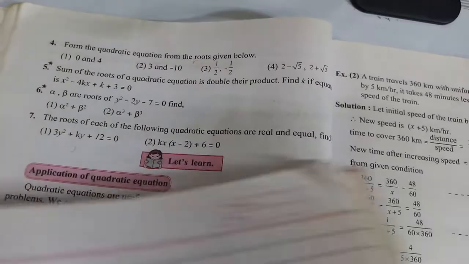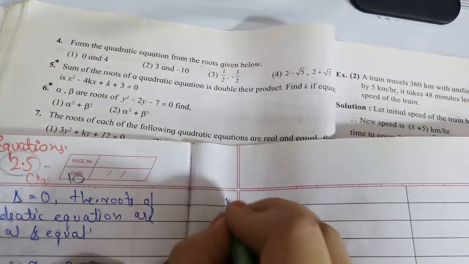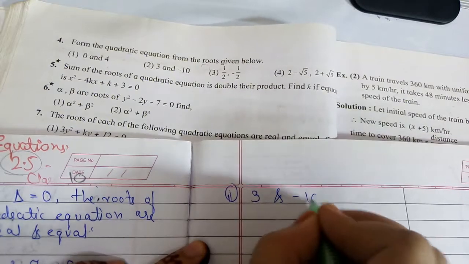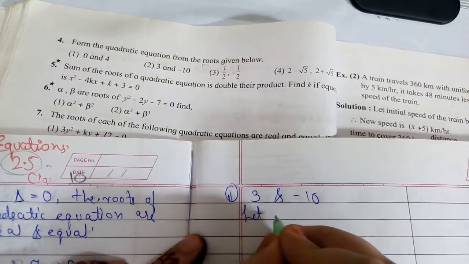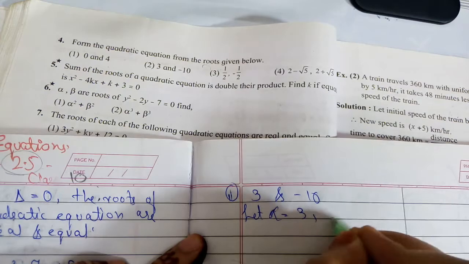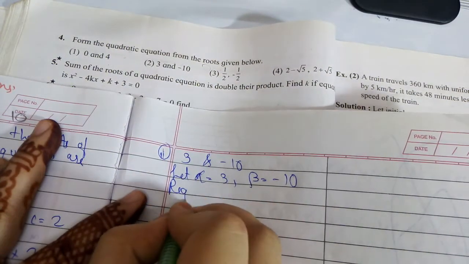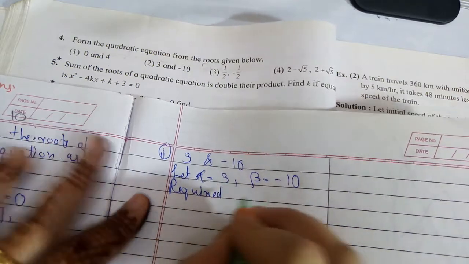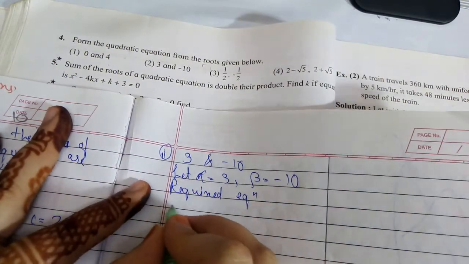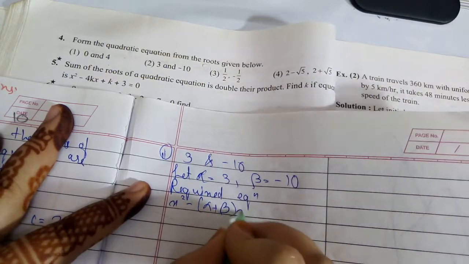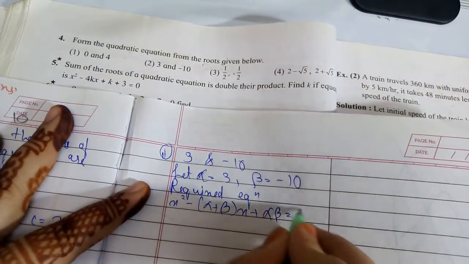Right, now let's solve question number 2. So in question number 2, the roots are given, that is 3 and minus 10. So here we will write, let alpha be equal to 3 and beta be equal to minus 10. Then the required equation is x square minus (alpha plus beta) x plus alpha into beta is equal to 0.